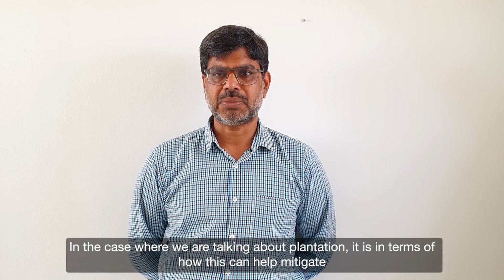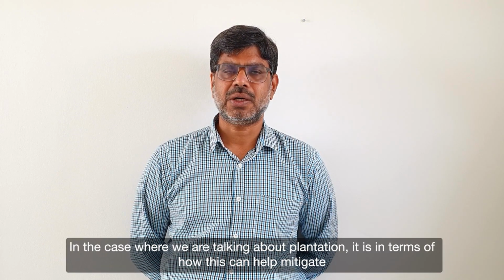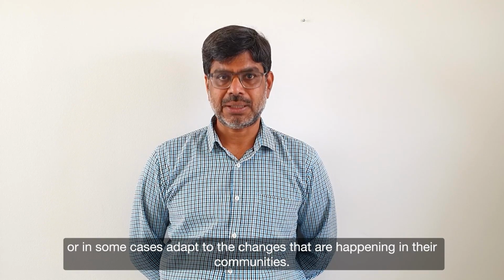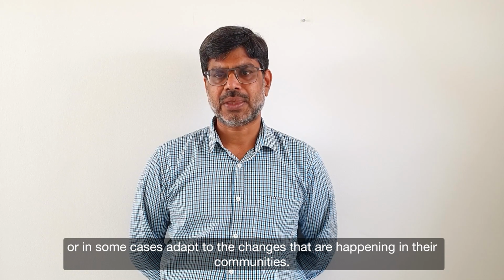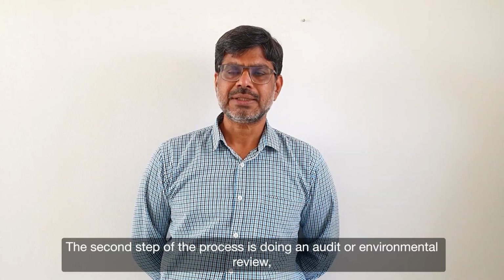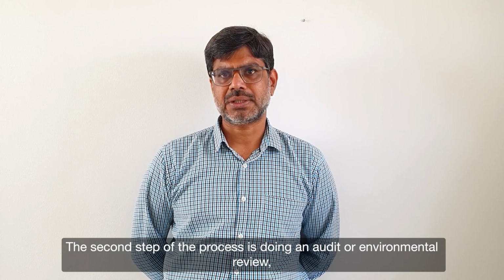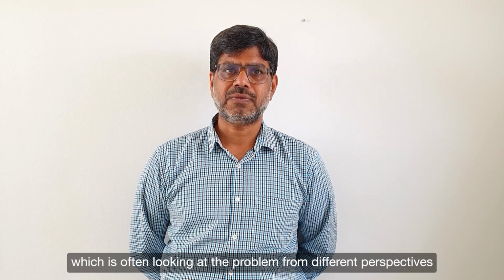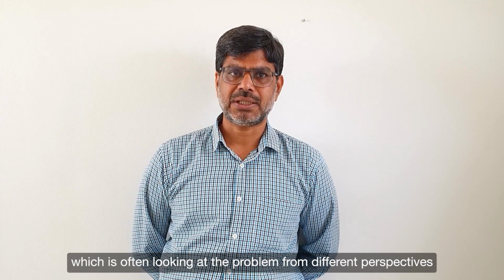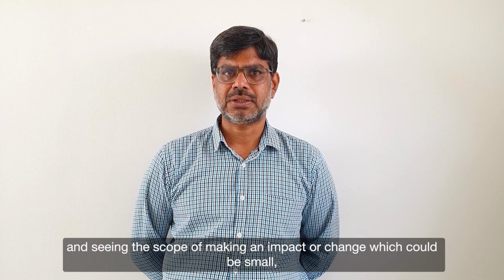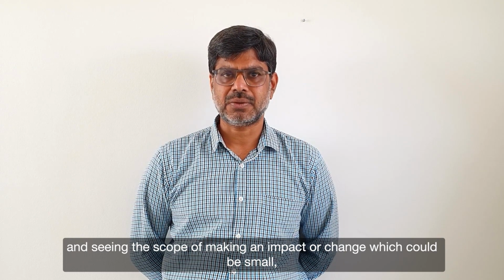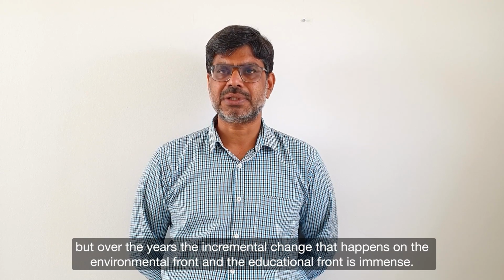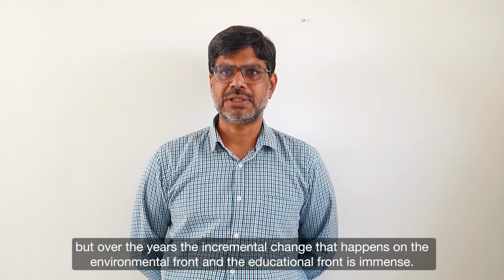In case we are talking about plantation, it is in terms of how this can help mitigate or in some cases adapt to the changes that are happening in their communities. The second step of the process is doing an audit or an environmental review, which is often looking at the problem from different perspectives and seeing the scope of making an impact or change, which could be small, but over the years, the incremental change that happens on the environmental front and education front is immense.